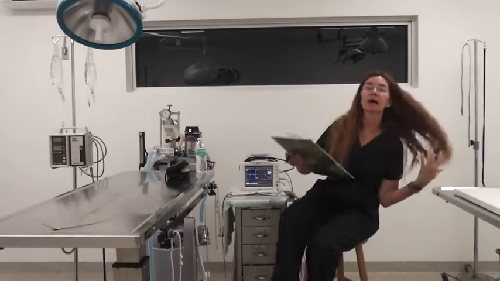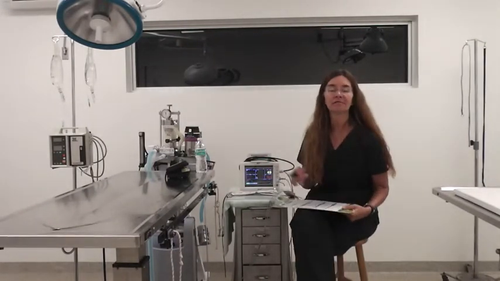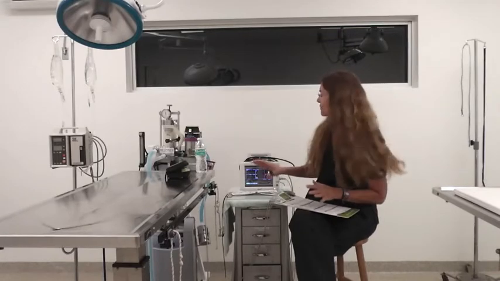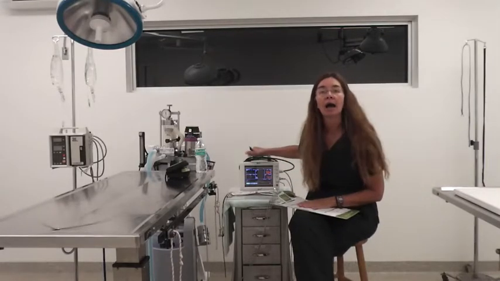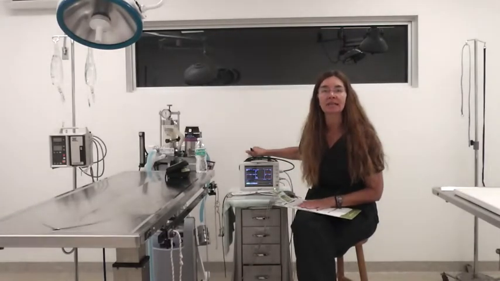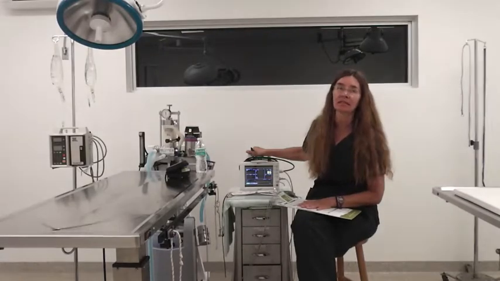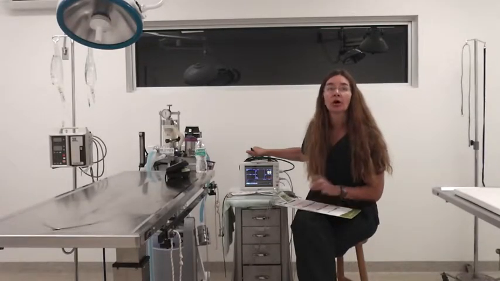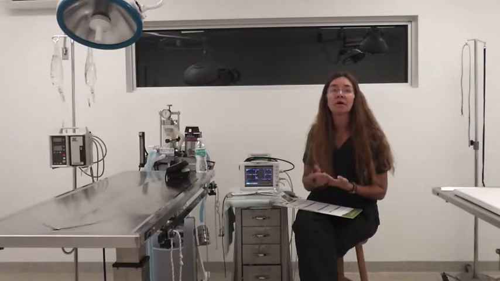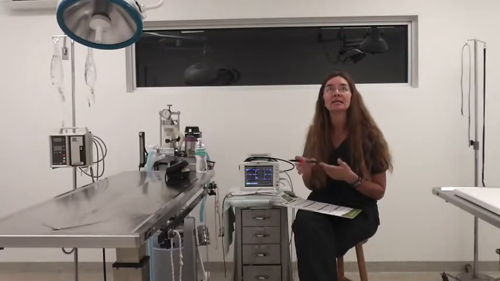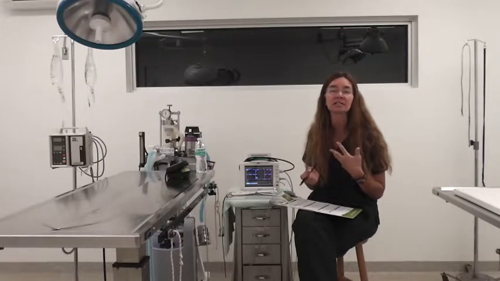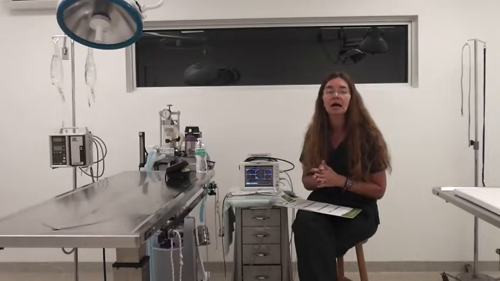Okay, after all the physiological parameters that we monitor going into anesthesia, I'm going to discuss the different stages and planes of anesthesia. There are 3 stages. Stage 1 is the patient is sedated, but alert. You will see an increase in the heart rate, increase in respirations. They may be panting a lot.